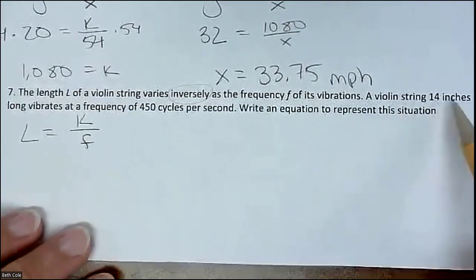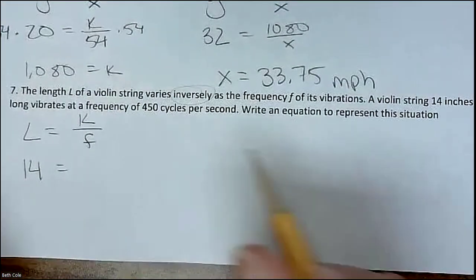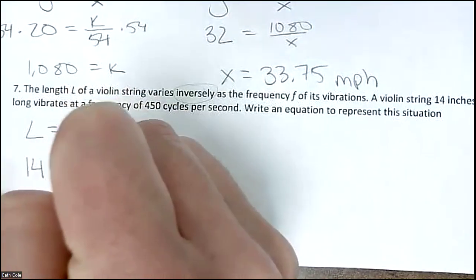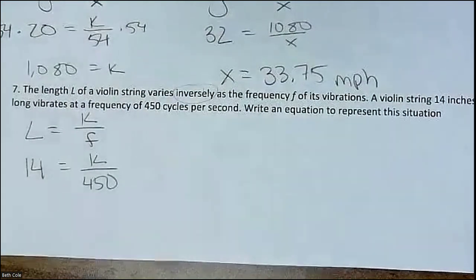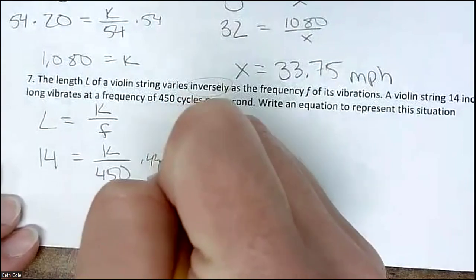All right. A violin string 14 inches long. So we're going to put 14 for L, for length. Has a frequency of 450. So I'm going to put 450 for frequency. What would you do to both sides? Divide by 450. Not divide. Times. You're going to times by 450.